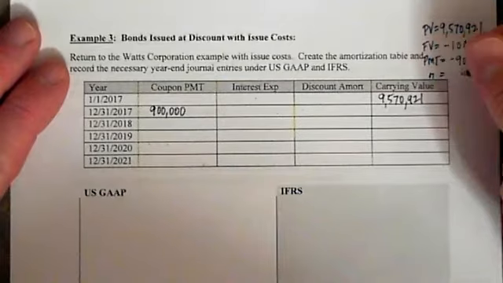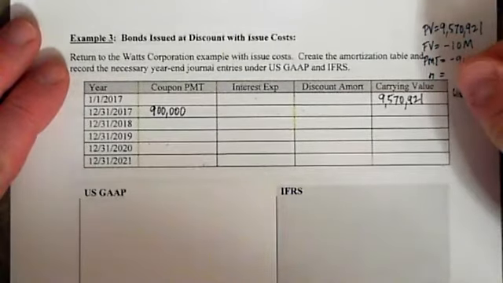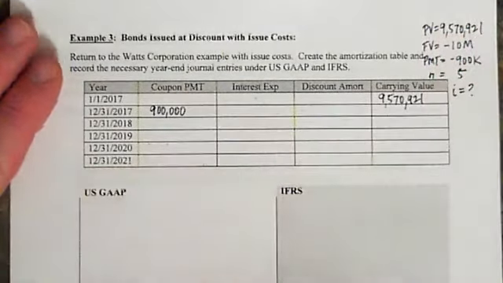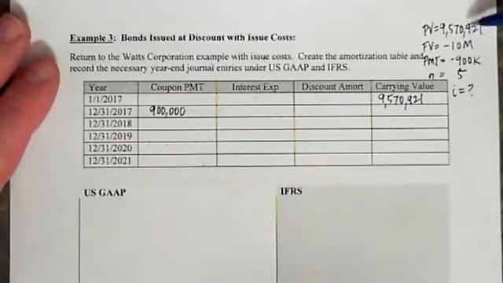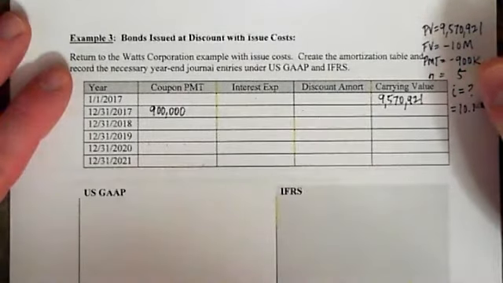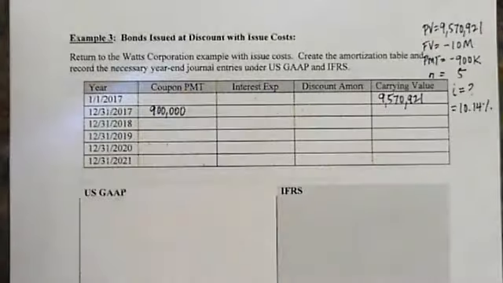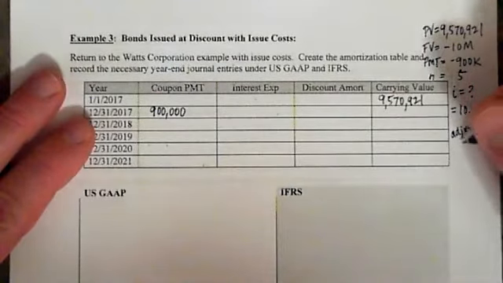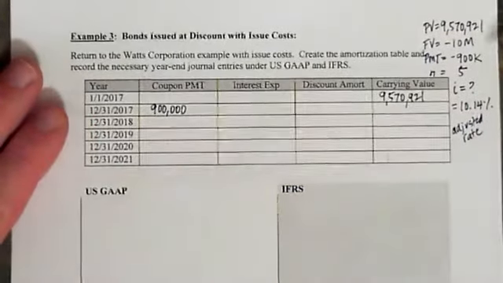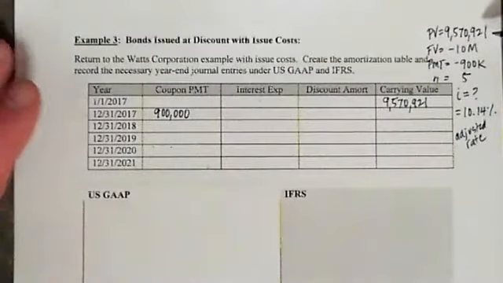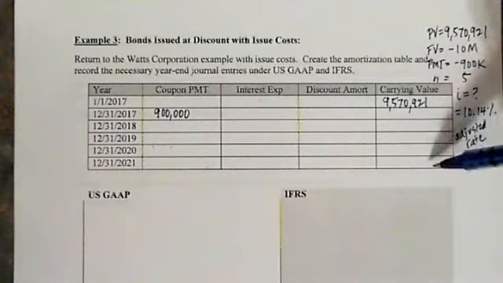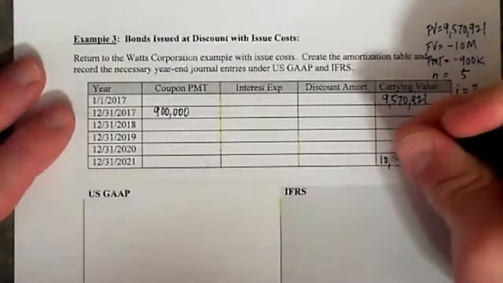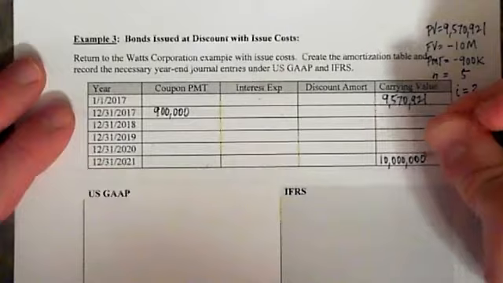You would have periods of 5, and then you would calculate a new interest rate based on that information. Again, remember, one of these has to be positive, the other two negative, or this negative and those two positive in order for this to work out correctly. With the new I of 10.14%, that is my adjusted rate, we'll call it. Right? It's the rate that's going to actually allow a present value of $9,570,921 to be orderly amortized up to its face value of $10 million.